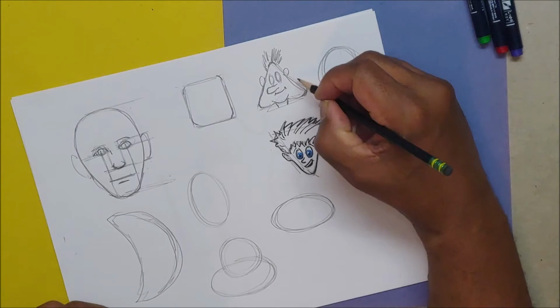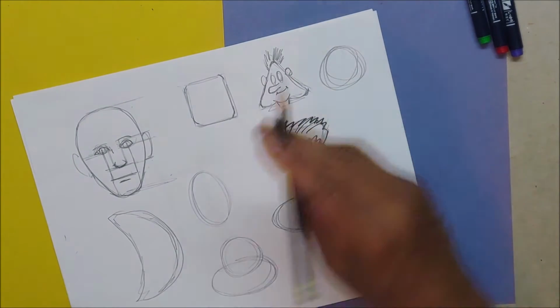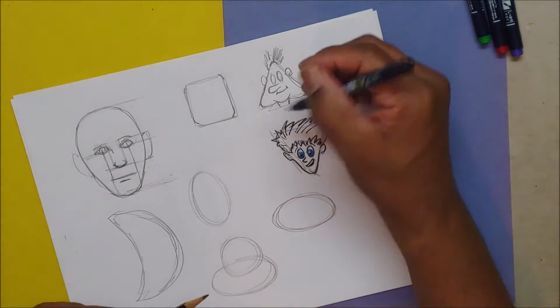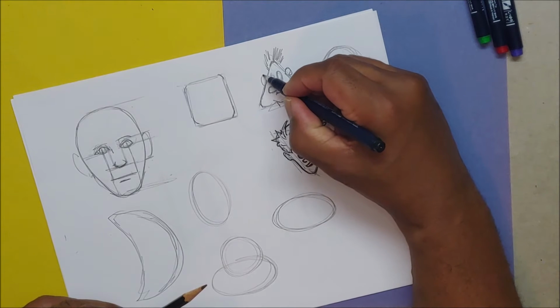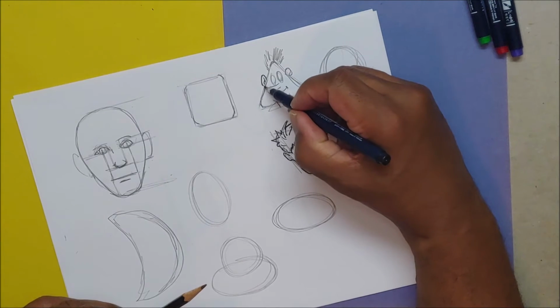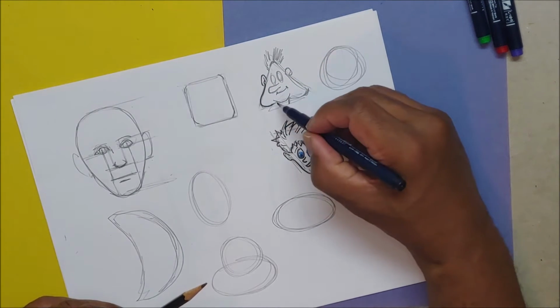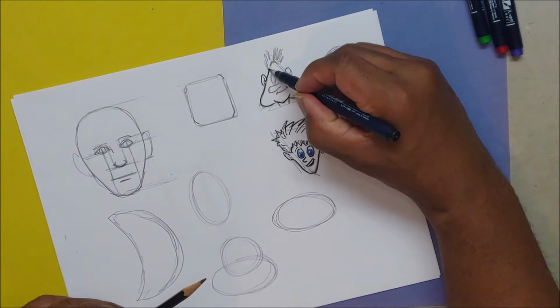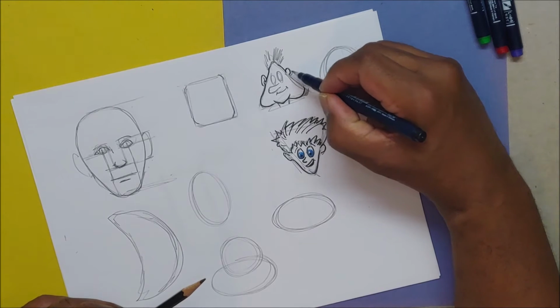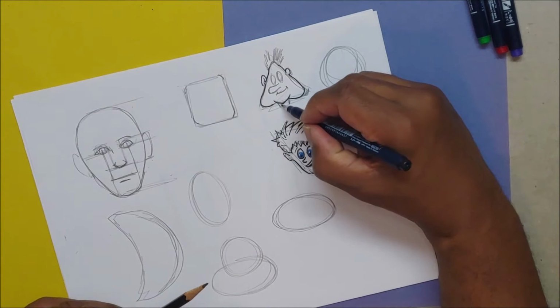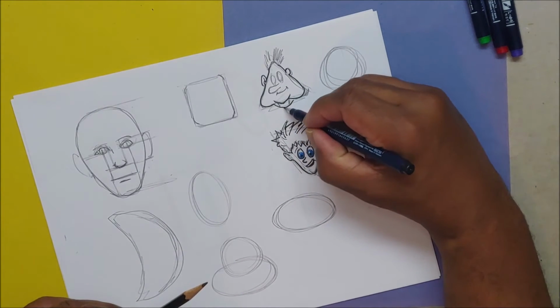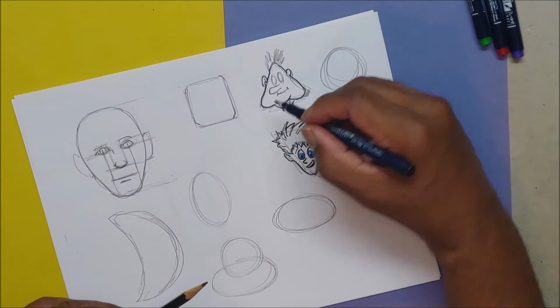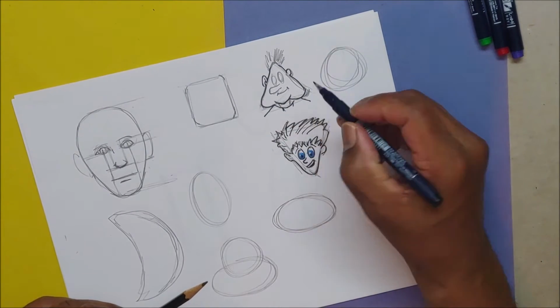So I can actually shape this up a little bit, curve this in and around, and let's do this in the marker. And that's why I say round your ends off, so that no one will cut themselves. Give him another chin. He's a chubby guy. Give him some shoulders right there.